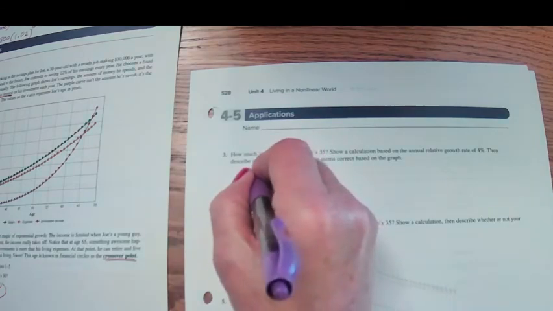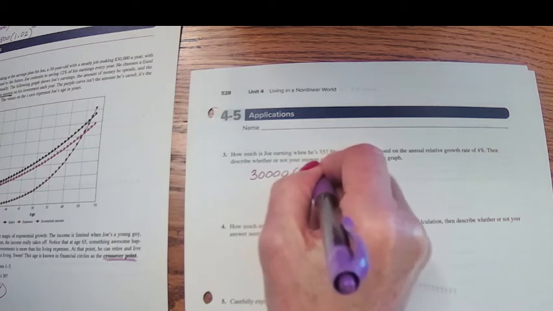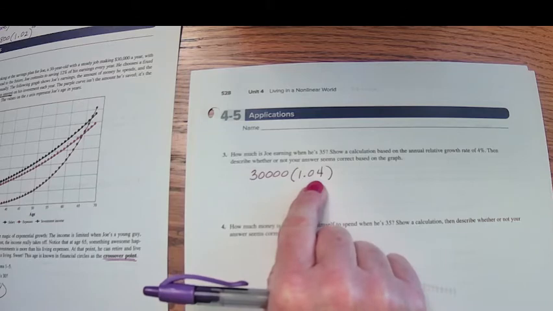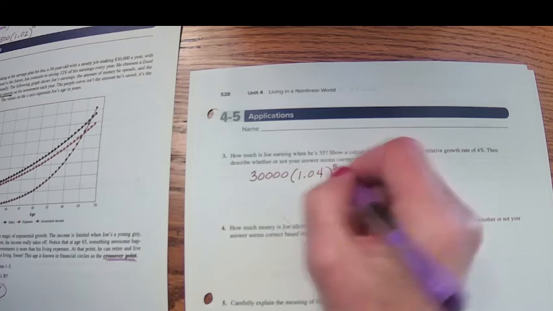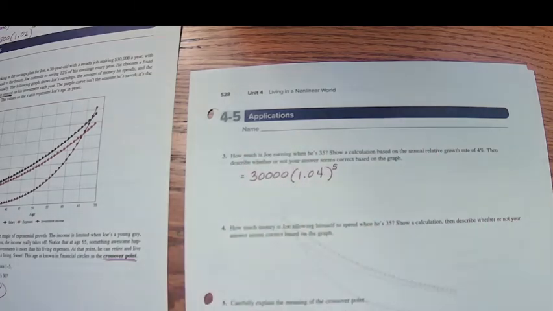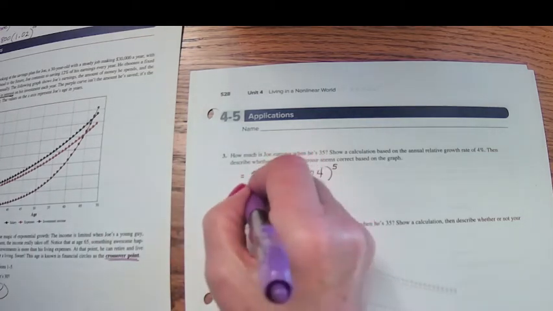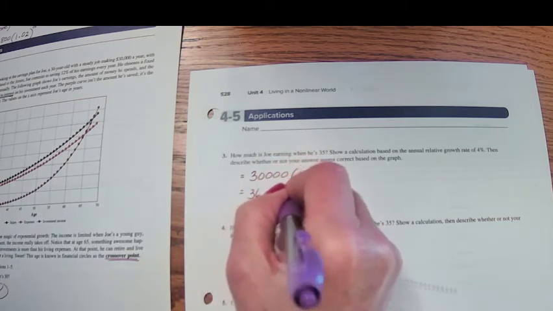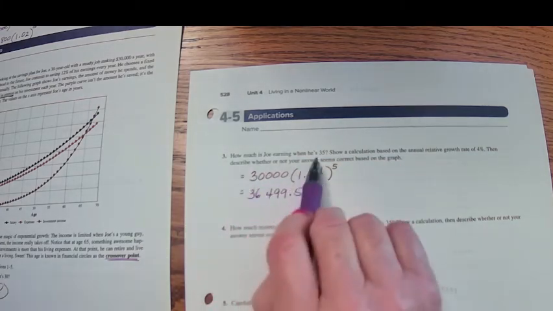All right. We started at 30,000, and we were told he gets a 4% increase. So that's why it's 1.04, and that's 5 years since the starting point. This is what he's going to be making when he's 35. So that is $36,499.59 per year.